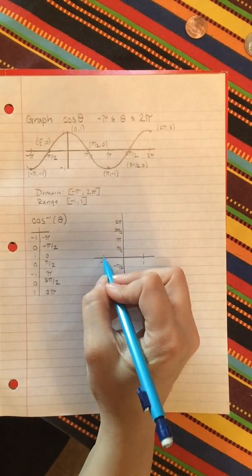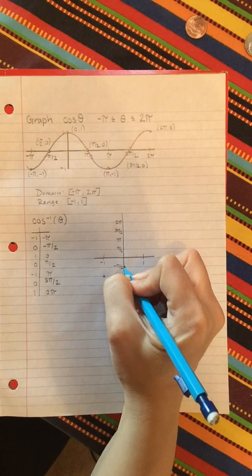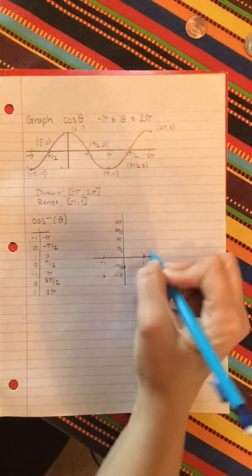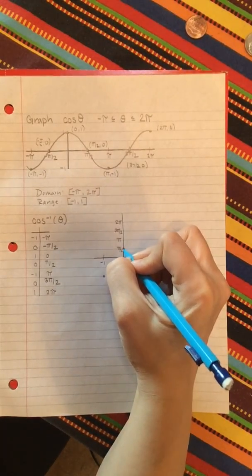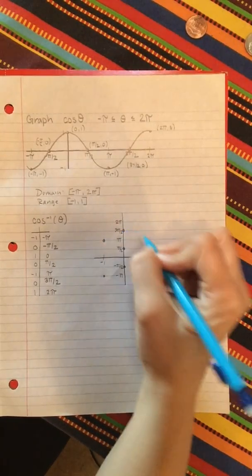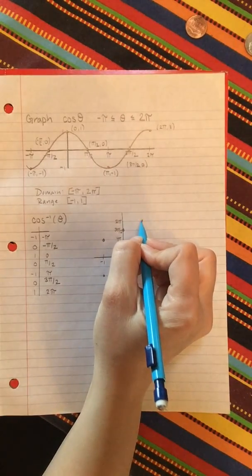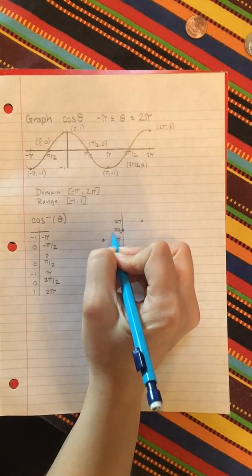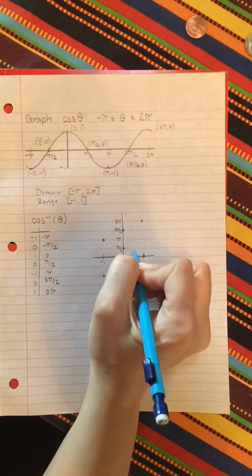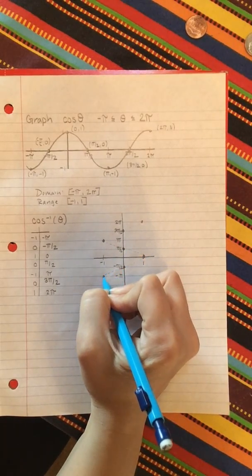So we'll start graphing our points. And again, for right now, I'm just going to make these a dashed line because I know I'm not going to keep the entire graph, because it's not a function.